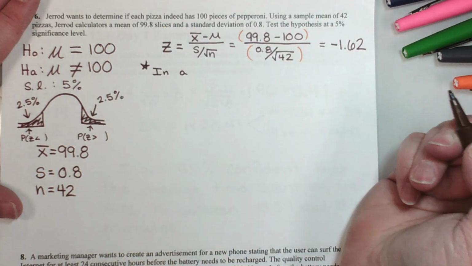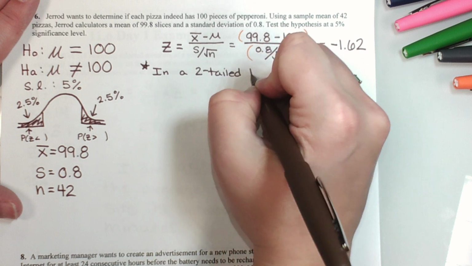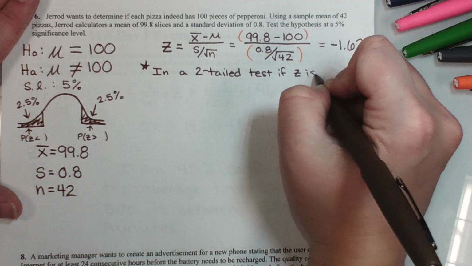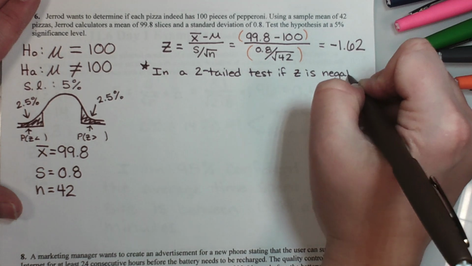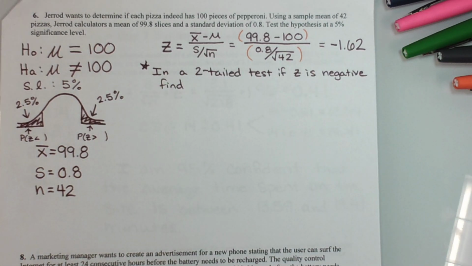I'm just going to write a little note here. In a two-tailed test, greater than or less than depends upon if z is positive or negative.